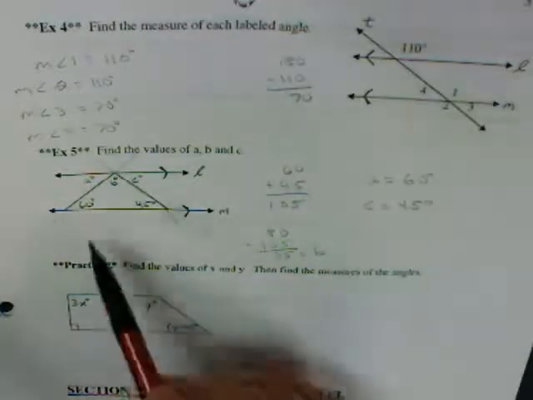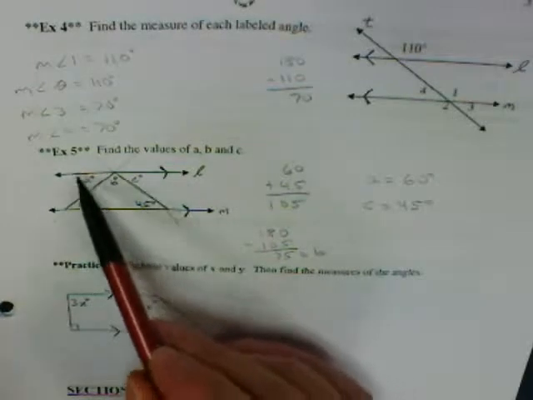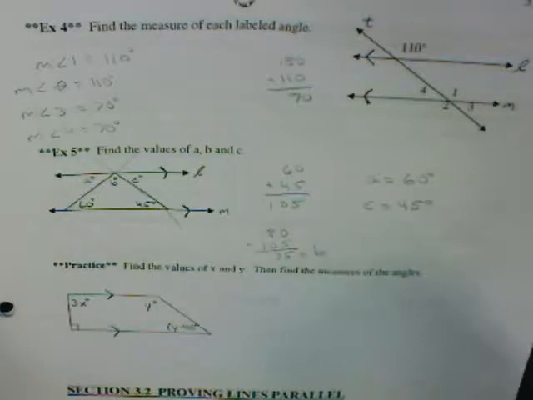And one way you could check yourself, you look at A, B, and C. A, B, and C together add up to one big straight line here. So your answers for A and B and C better add up to 180. In this case they do, so we're in good shape. And we feel pretty good about our answers.